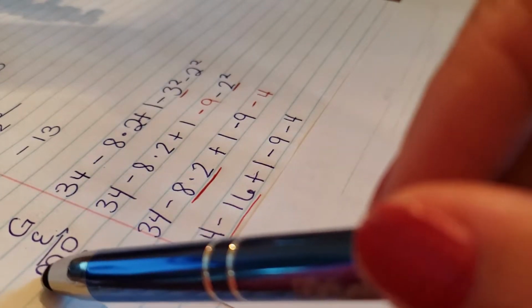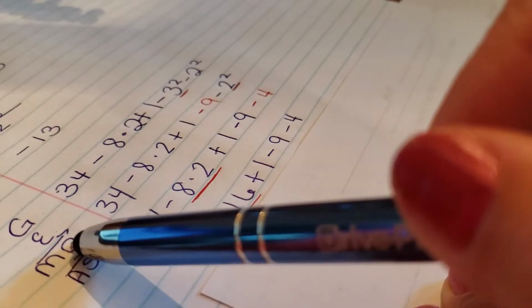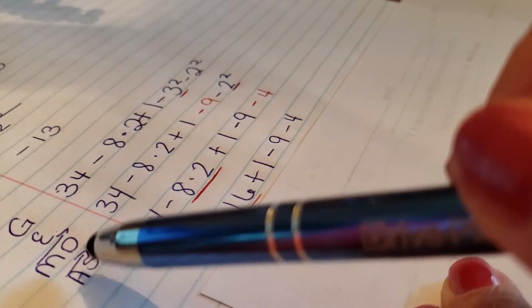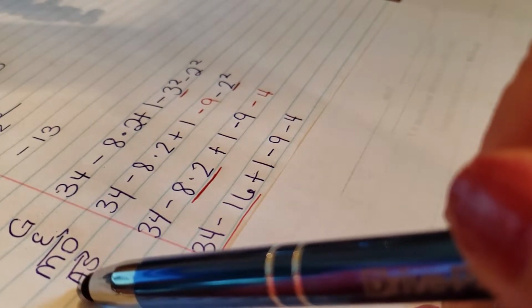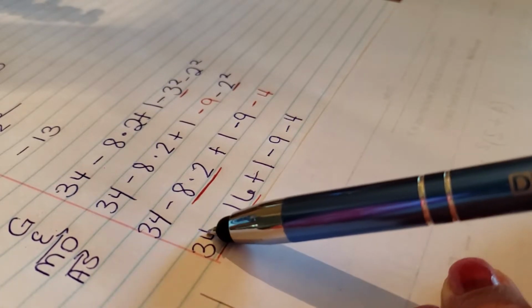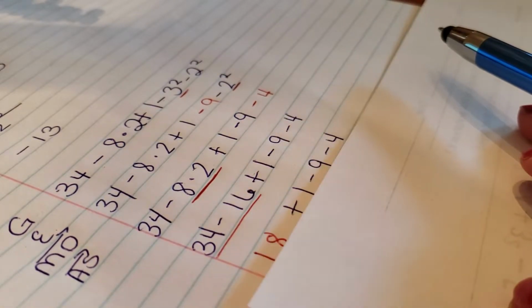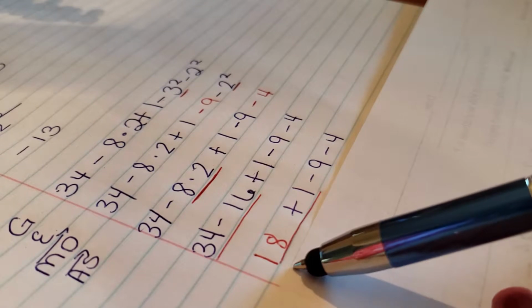Looking at my order of operations, I have no grouping, no exponents, no multiplication or division. There are addition and subtraction, whichever one comes first. So subtraction comes first. 34 minus 16 gives me 18.